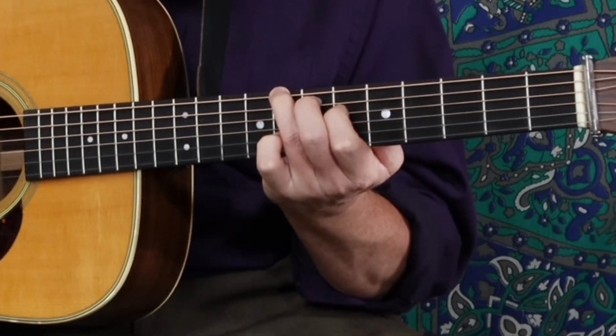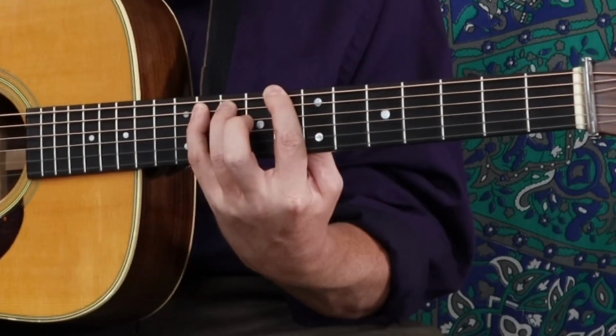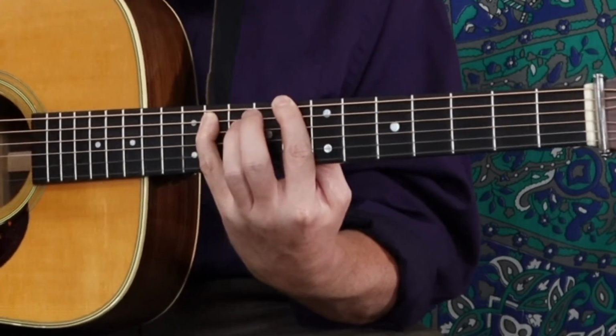C, E, G sharp. Okay, so we had C to G, perfect fifth. C to G sharp is called an augmented fifth. Okay, so that's why this one's called an augmented triad. The distance is bigger. It takes up more space than either the major or the minor because the distance between the first note and the last note, the root and the fifth, are further apart. Okay? So that's basically it.